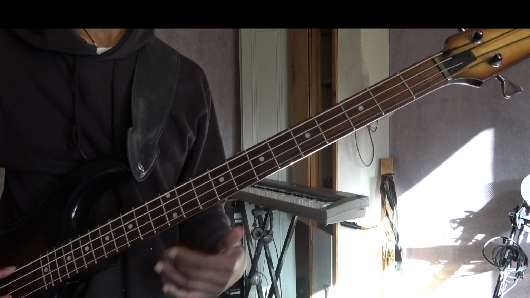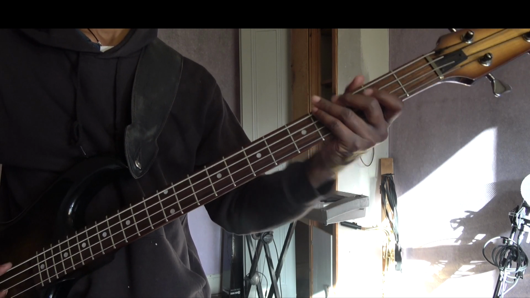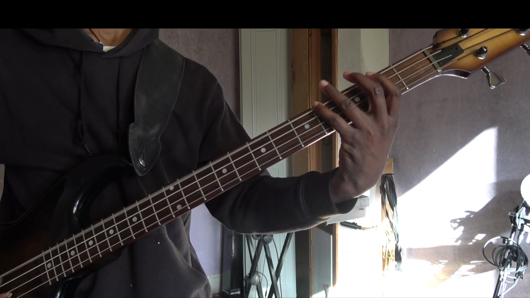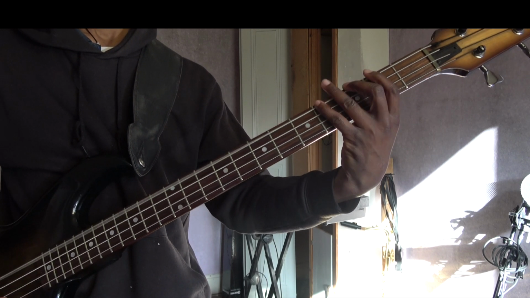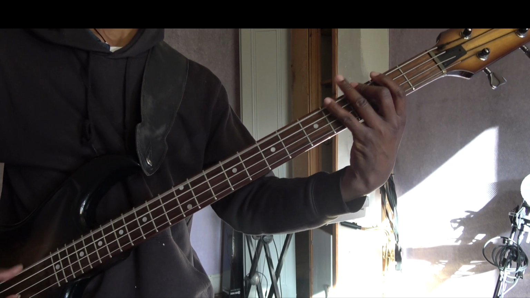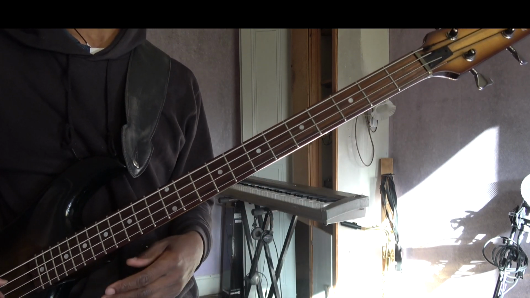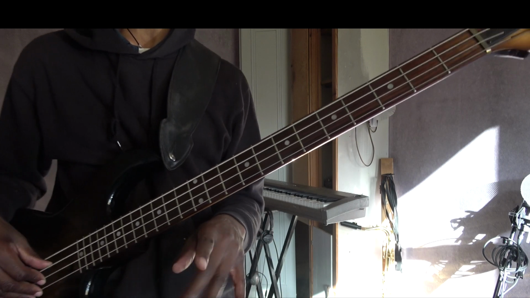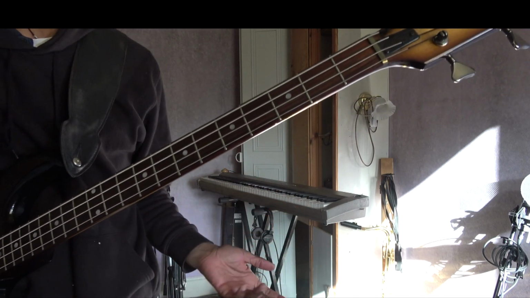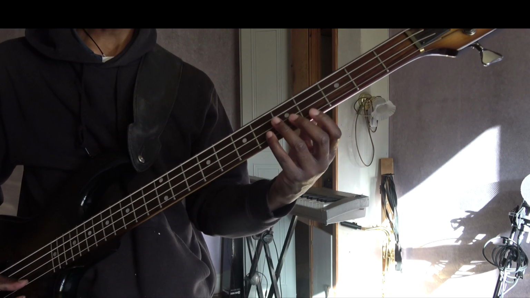So here is the part sped up. I'm going to play it on the higher strings just to give you a little bit more definition so that you can hear. On those low strings it's good, that's how it's played, but just so that we can make sure this is what it's sounding like, I'm going to play it on the higher strings.